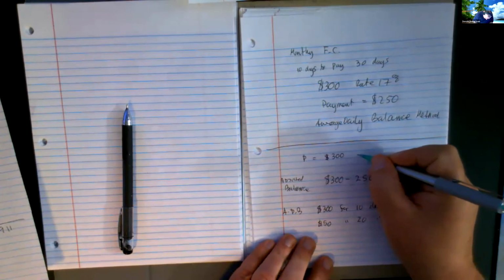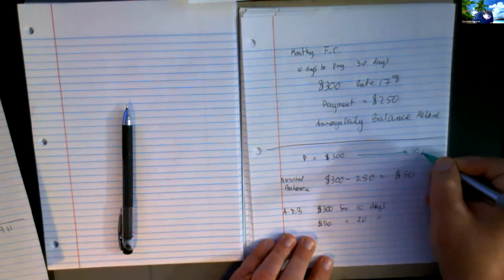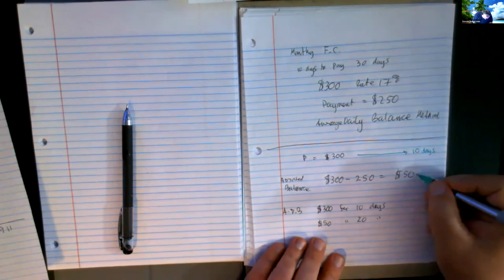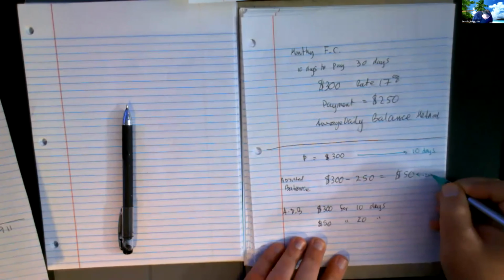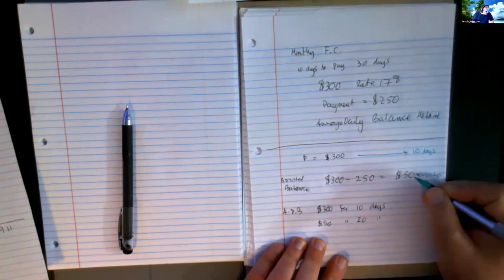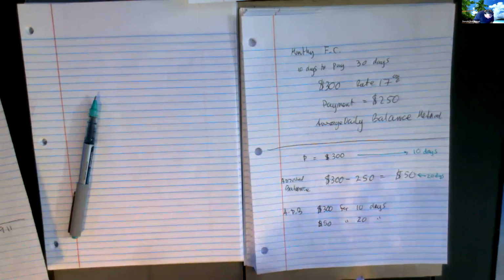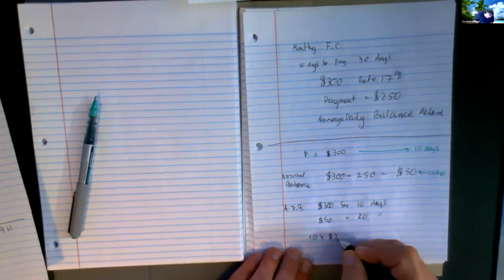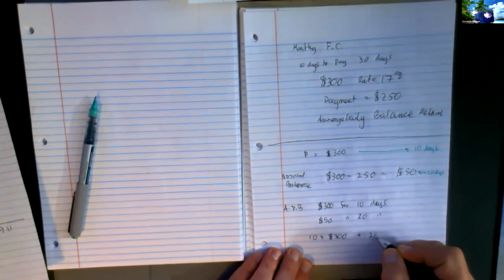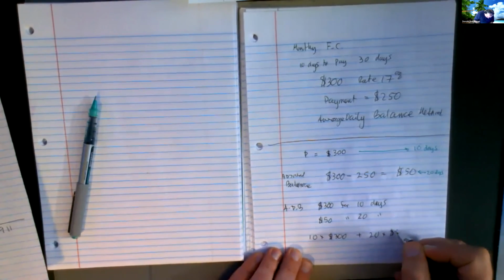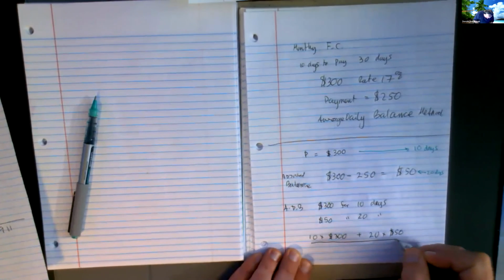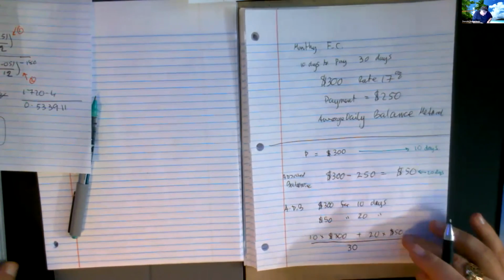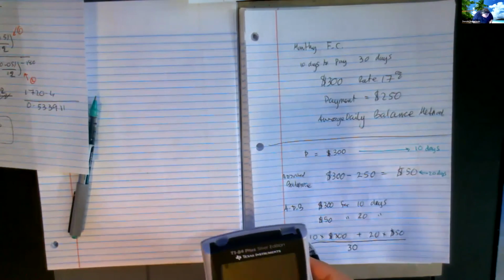Although it might seem unfair, even though you paid some of it off, they're still going to charge you 10 days at this price. And they're going to charge you the other 20 days as if you owed that amount. The formula is basically 10 days at $300 plus 20 days at $50 divided by the 30 days in the month. And that number is your average daily balance.